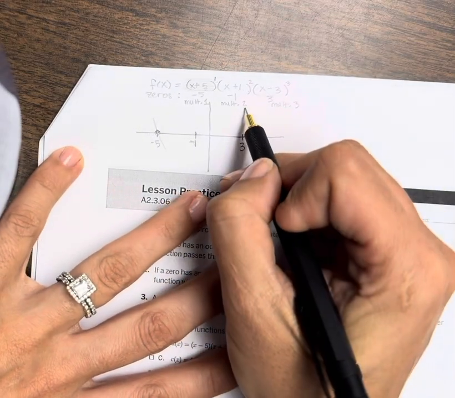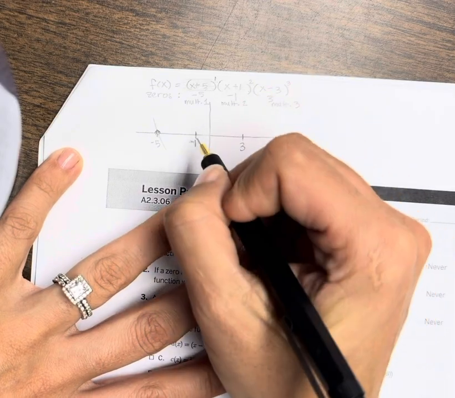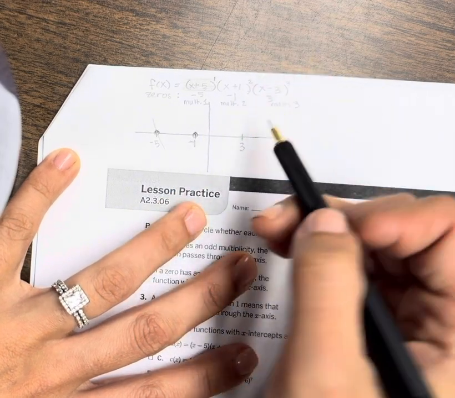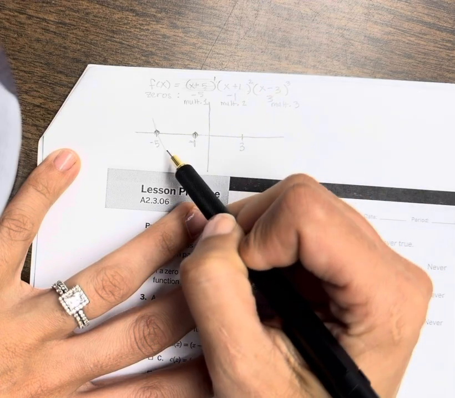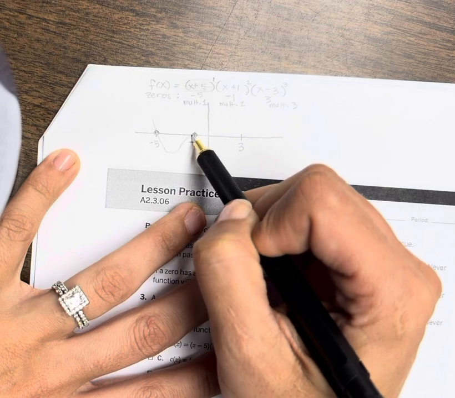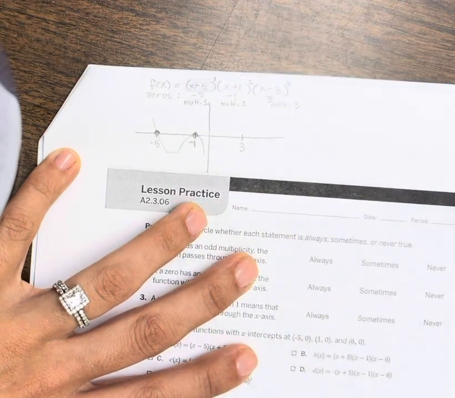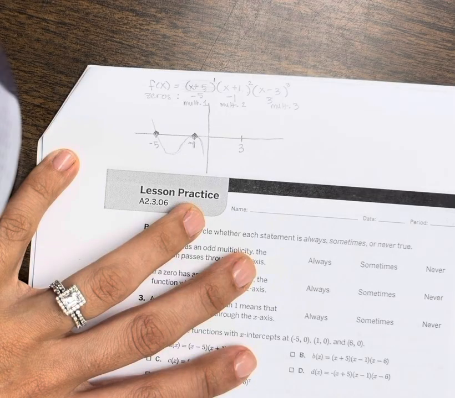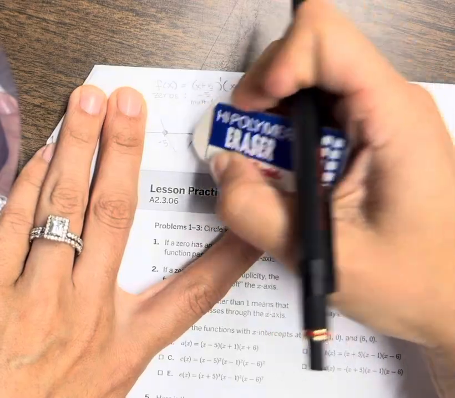And this one, with the multiplicity of 2 for -1, it's going to behave like x plus 1 squared. So I know I'm coming at it this way. It's going to look like a quadratic, so a parabola, okay? And then lastly, oh, wait, I did this all wrong. Hold on, mistake.